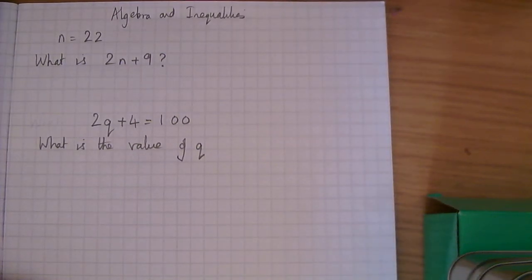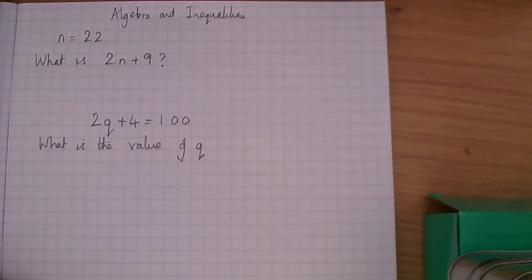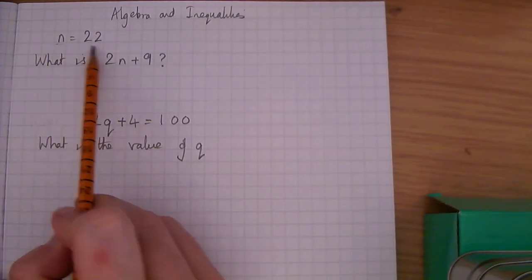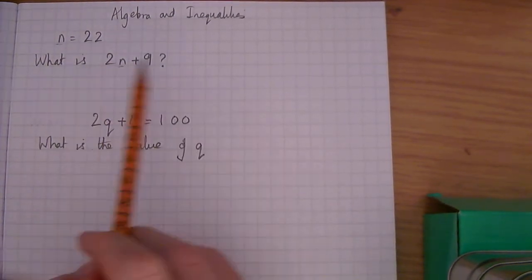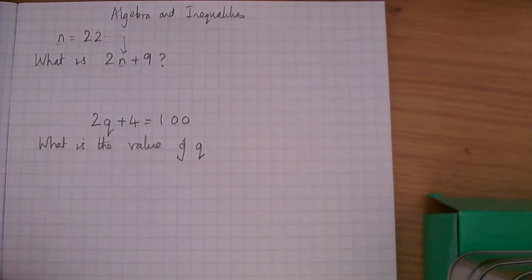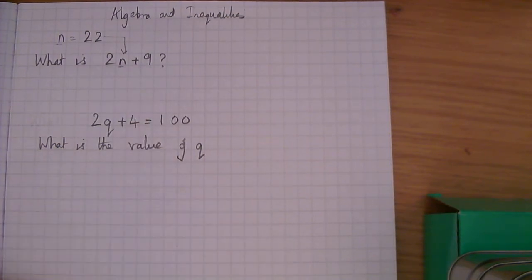Algebra and inequalities. First question we're going to look at is substitution, and that is where we are given the value of n and we need to substitute it into the number sentence. So it says 2n add 9. So what is 2n add 9? And we know that n equals 22.